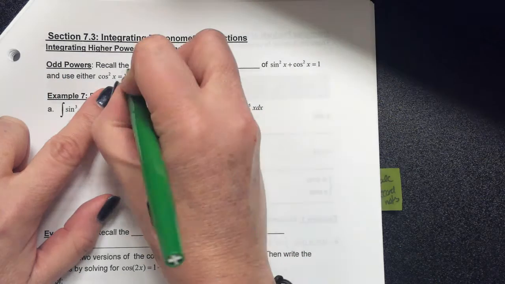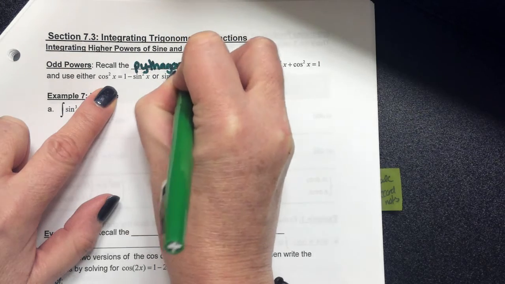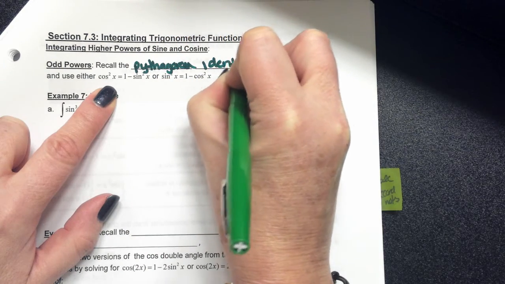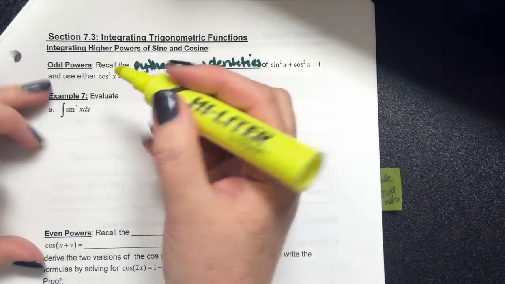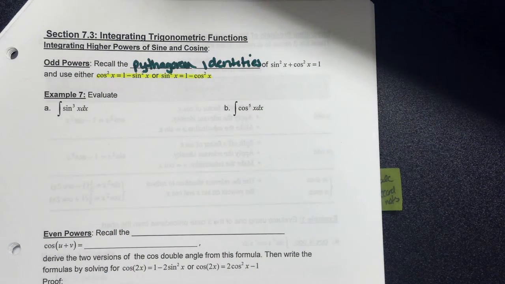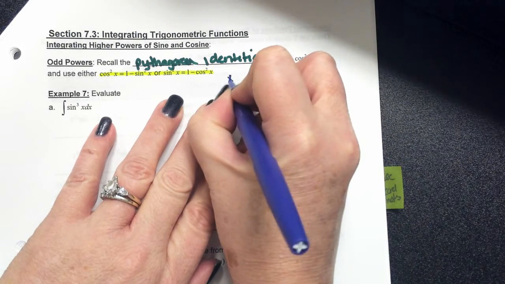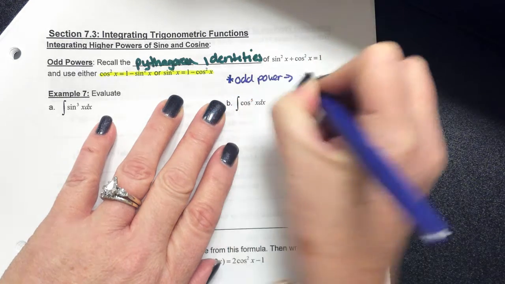This is where you're going to remember your Pythagorean identities of sine squared plus cosine squared equals 1. And what happens is you're going to be doing Pythagorean identity substitutions. Remember, cosine squared equals 1 minus sine squared, or sine squared equals 1 minus cosine squared. And the way I also help remember this, if it's an odd power, pull one out.